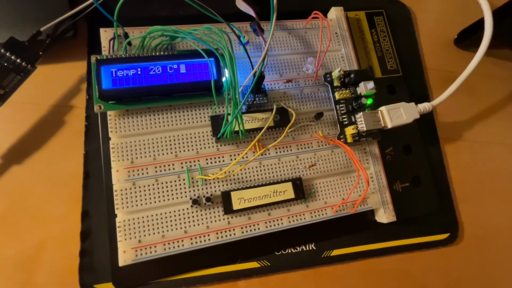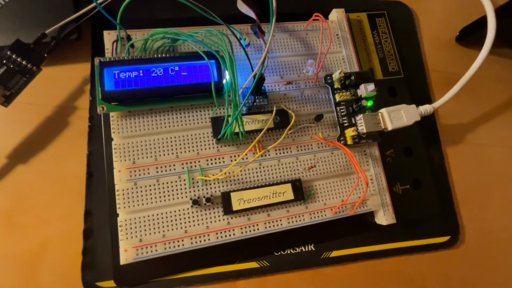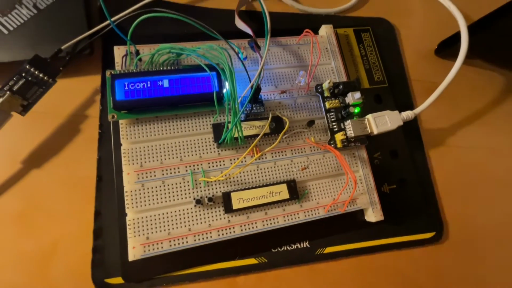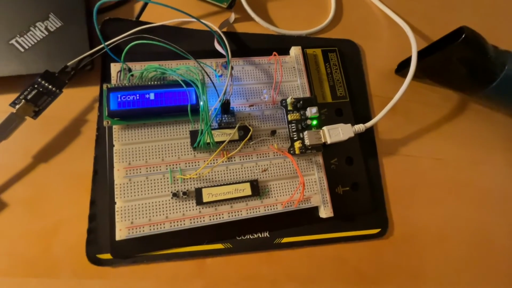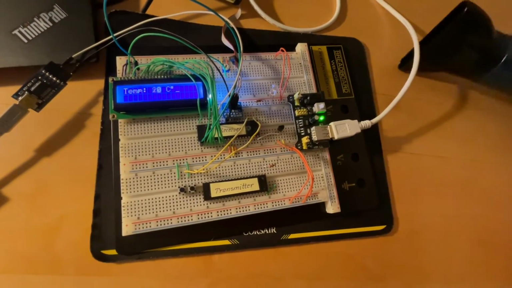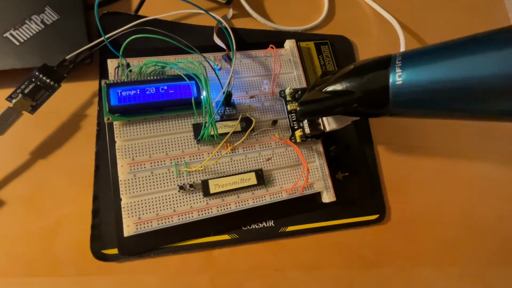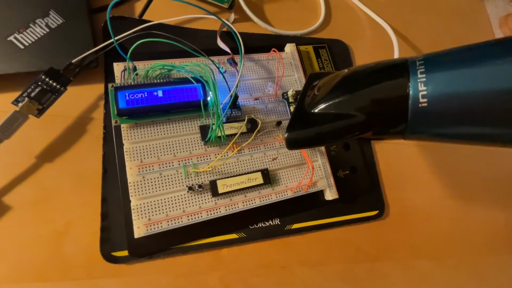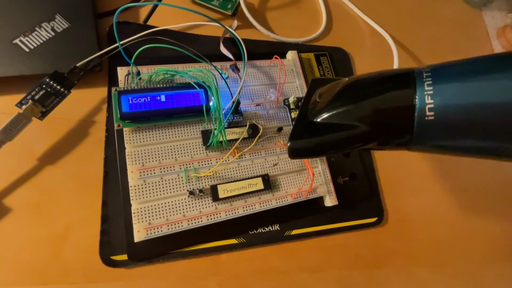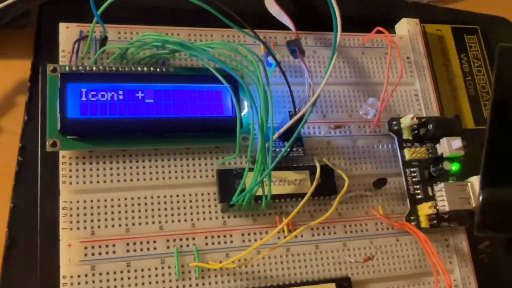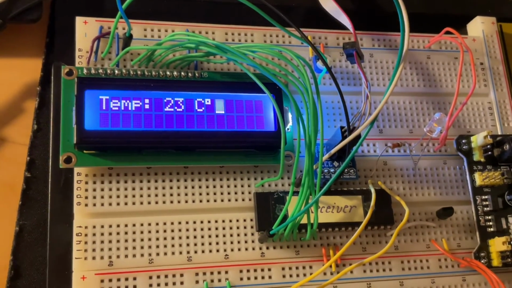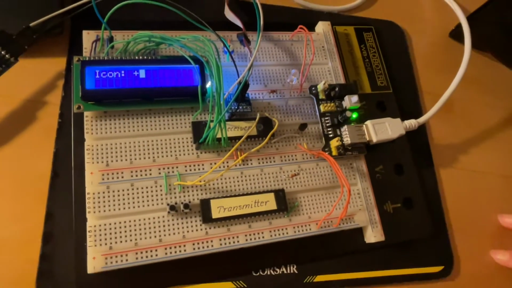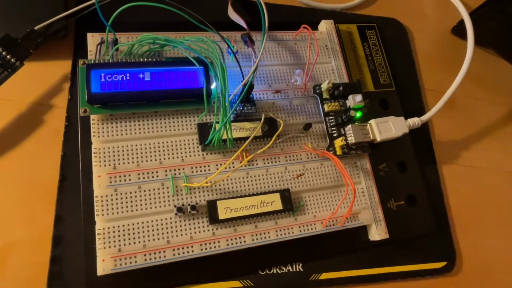And just to demonstrate everything, I will heat my LM35 with a regular blow dryer, so you will see the temperature go up and the icon change to a plus. Yeah, I heated it up to 23 degrees Celsius and the icon did change to a plus.